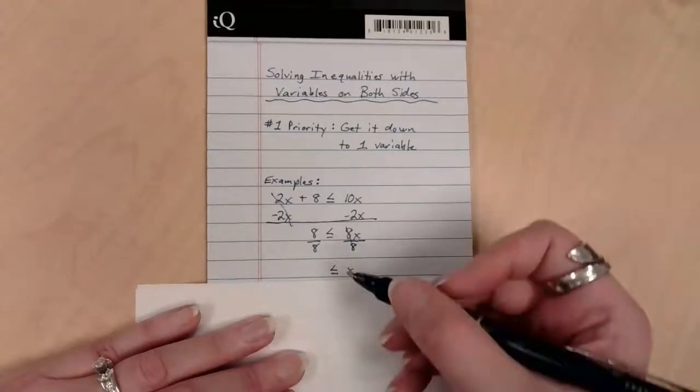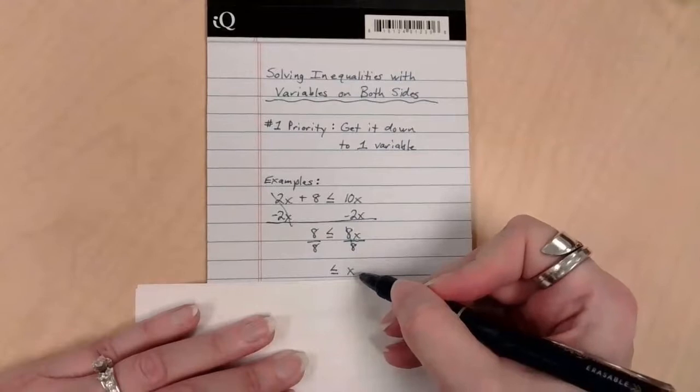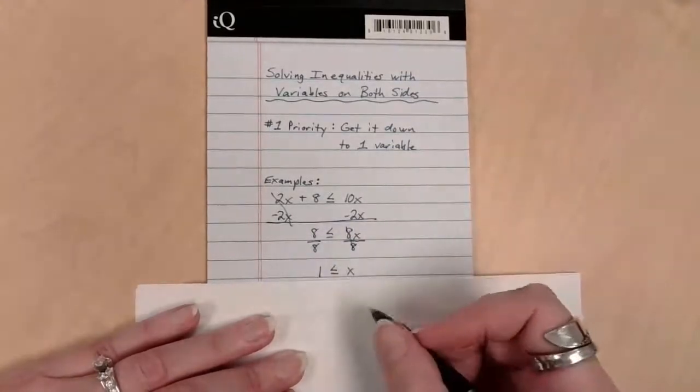No, not really. Anything divided by itself is 1. So what do I have here? I have 1x, I just didn't write the 1. Here, 8 divided by 8 is 1.